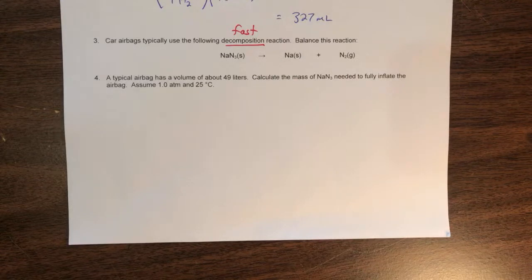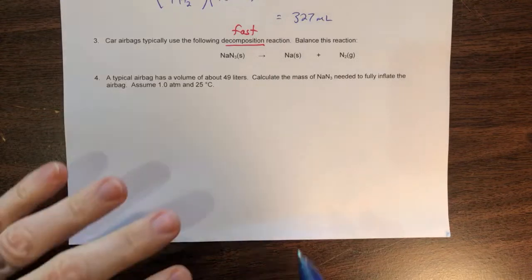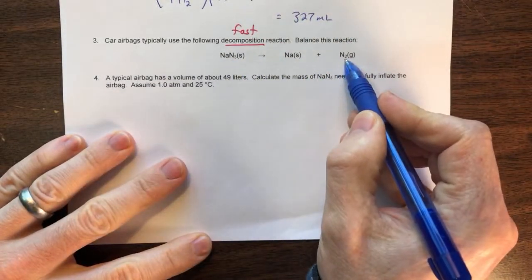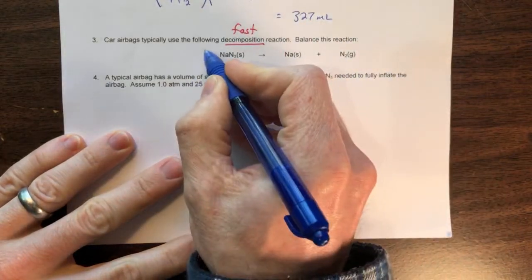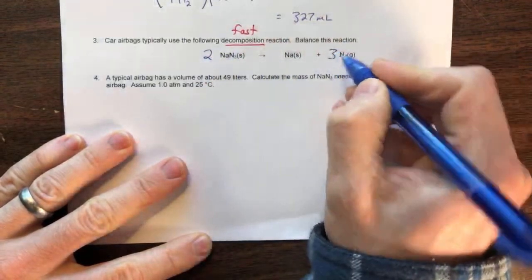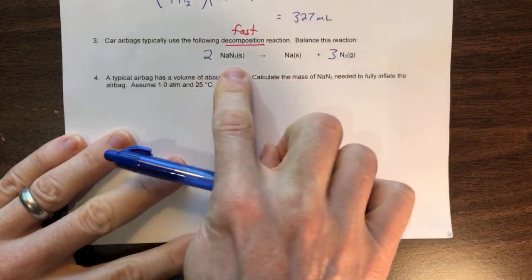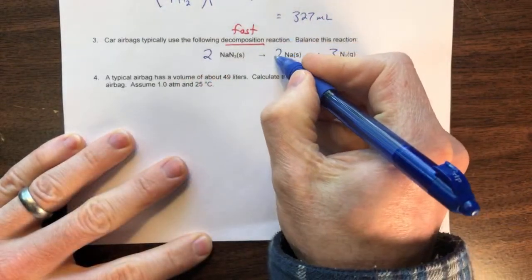So the first thing that we got to do for this reaction is balance it. We got 3 nitrogens here and 2 here. So of course, we're going to put a 2 there and a 3 there, giving us 6 and 6. Nitrogen is balanced. That now gives us 2 sodiums here. So we're going to put a 2 in front of here.